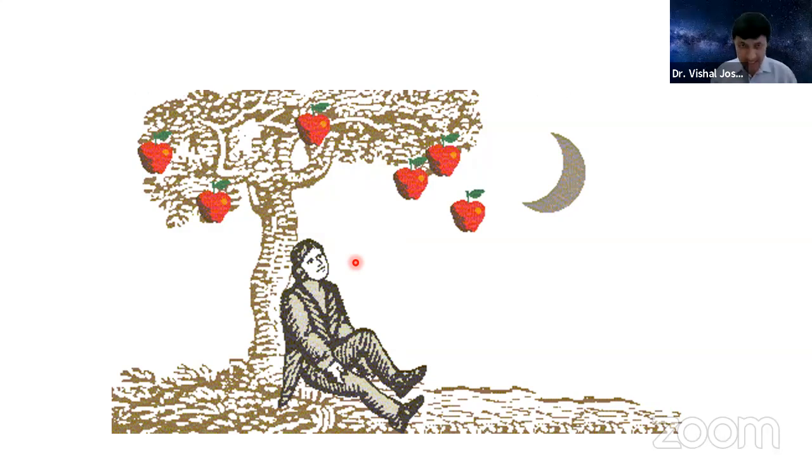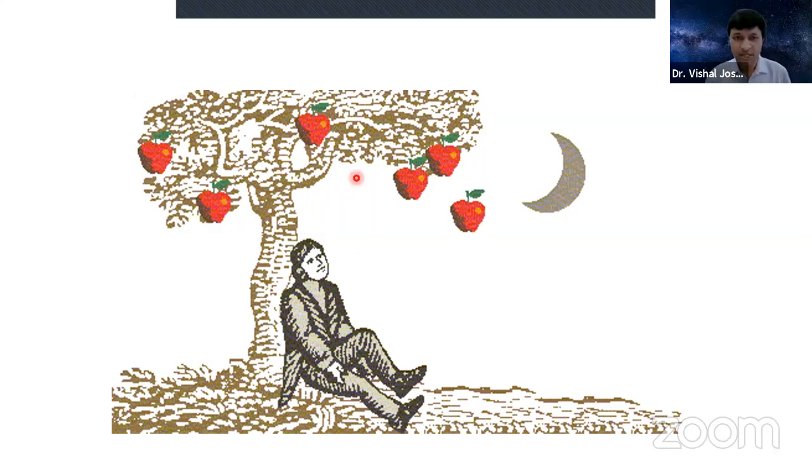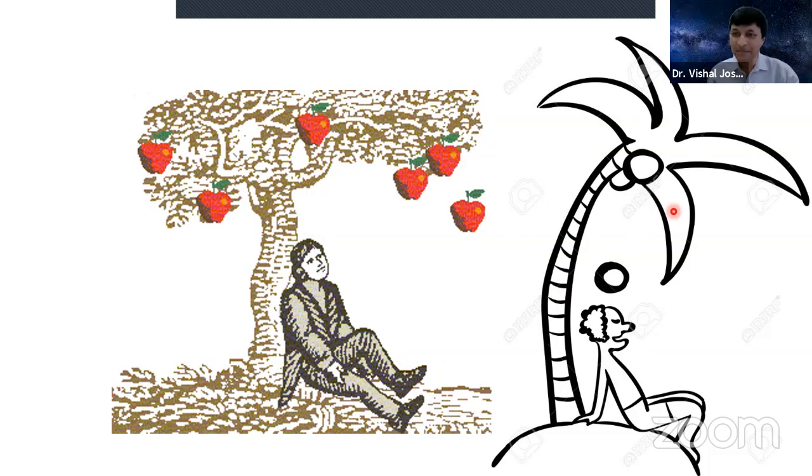Starting with a quick history, Newton, we know, discovered gravitation, and the story is that he saw an apple falling from an apple tree and he discovered gravity. It was not like that. Fortunately, he was not sitting below a coconut tree. Otherwise, he would not have been alive to discover gravity.